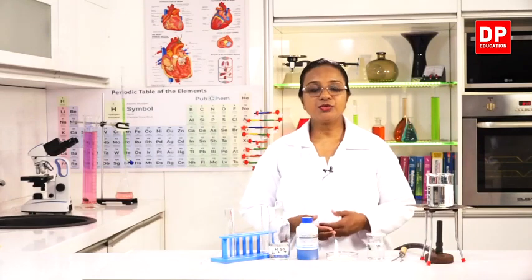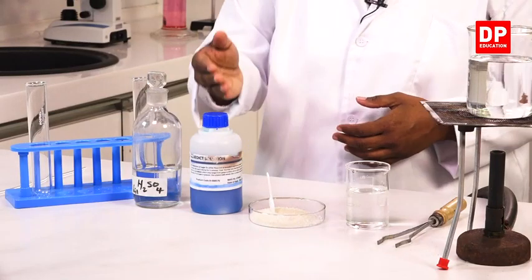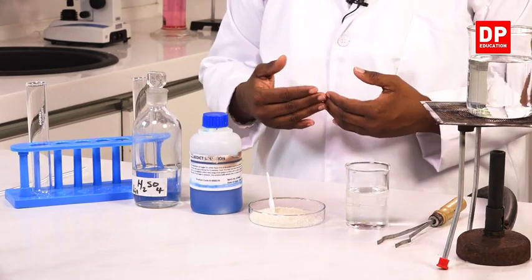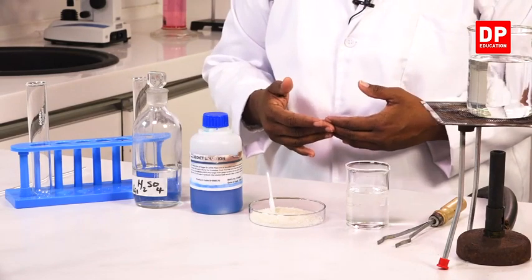Okay students, now we will do the activity to test the presence of sucrose in food samples. For that, I will be using sugar, the normal sugar from the household kitchen, that is sucrose. And the reagent that we are going to use is Benedict solution. In addition to that, as I explained to you all, we will be needing dilute sulfuric acid.